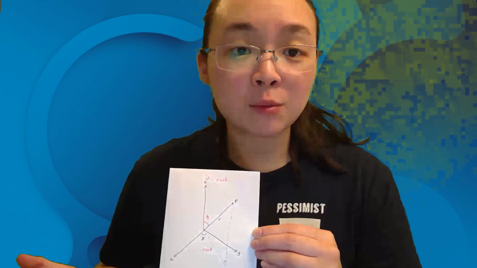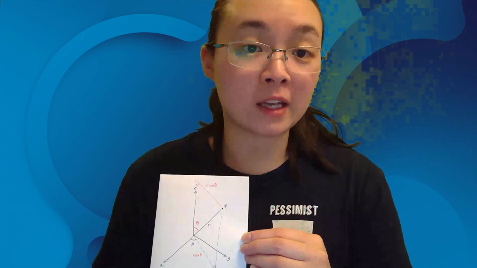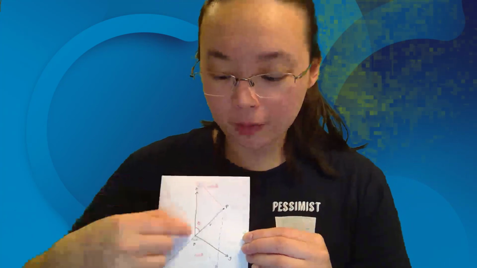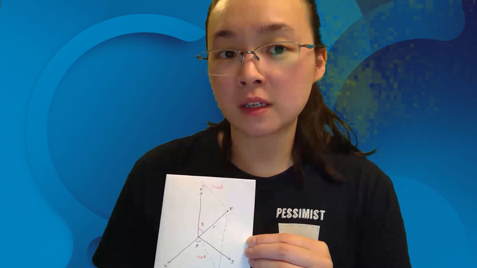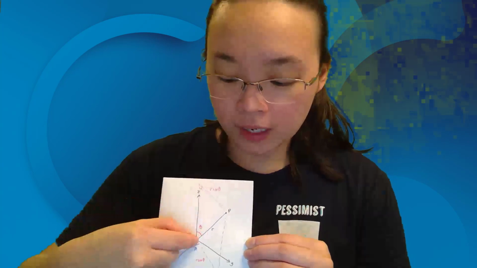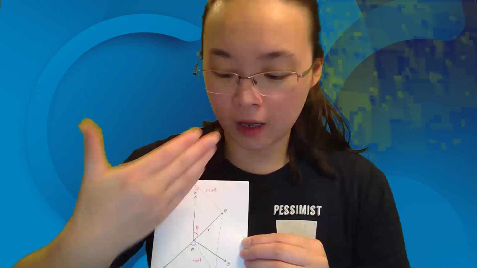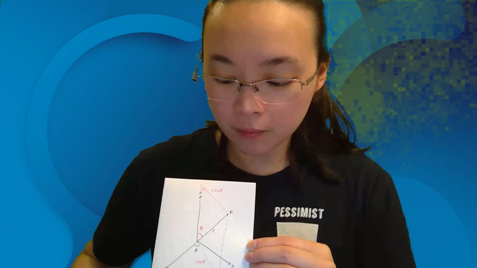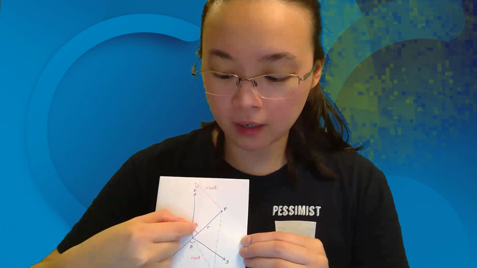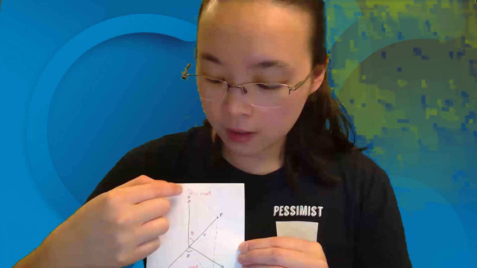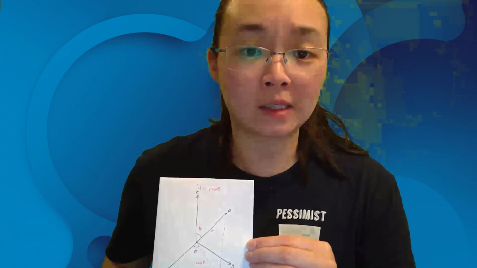So that hasn't really changed. Phi, the azimuthal angle, is still there. Our r is now different and redefined, but because r is now pointing up towards P, it means that it's also going to make a new angle theta with the z-axis.